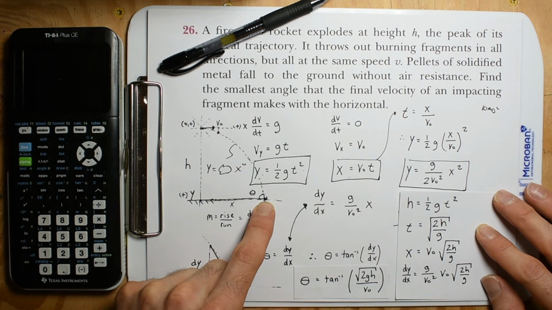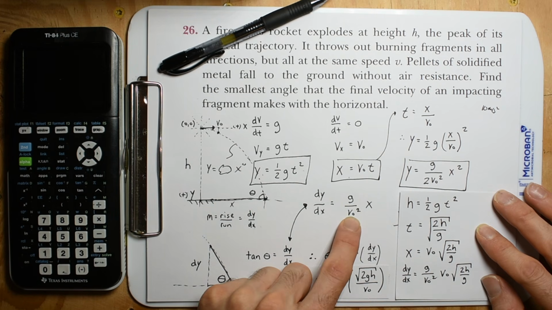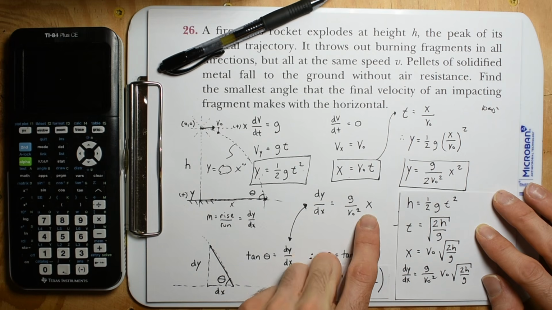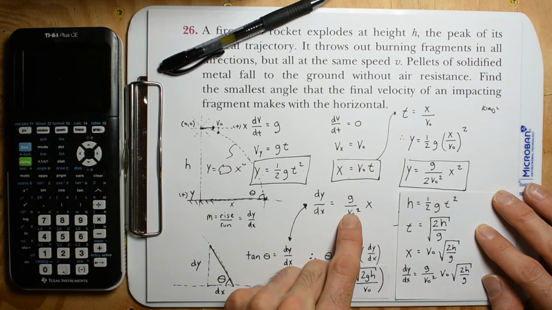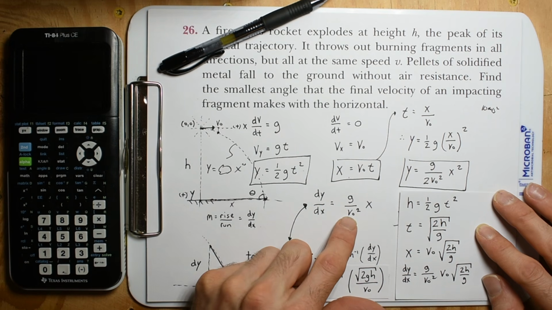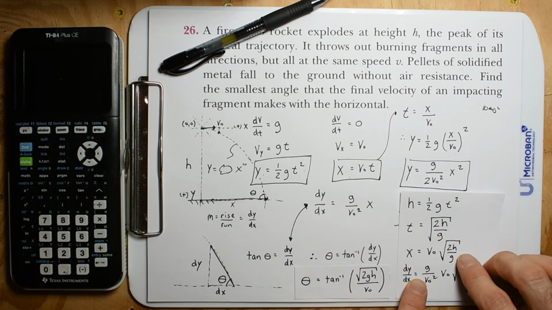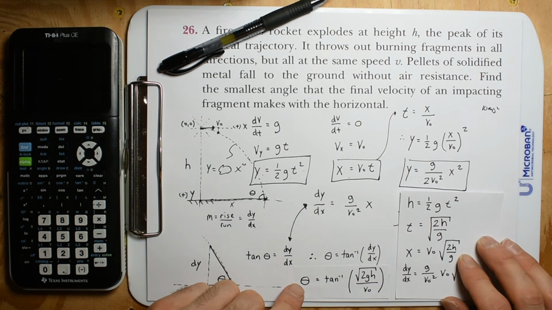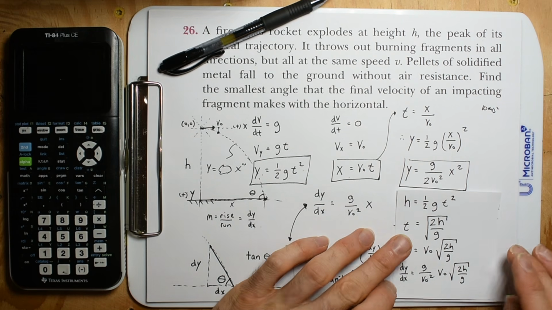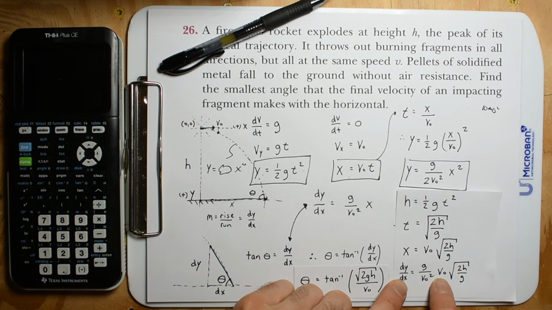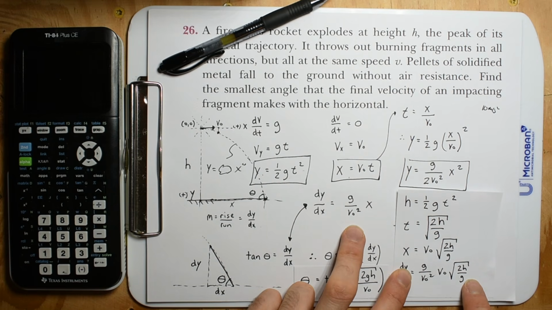And then we go back to our derivative equation, which is this one, and we can throw that x value in. So let's just do that mentally. We got v naught, which cancels one of these, so we're going to have a g divided by v naught downstairs, but then we got to multiply by the square root of 2h over g. Okay, and then so we get this. So we get g divided by v naught squared, times the square root of 2h over g.